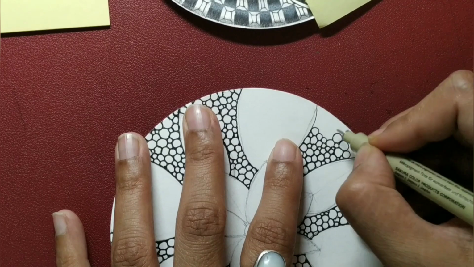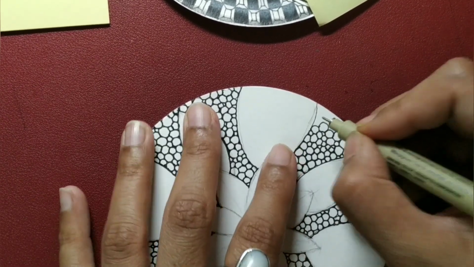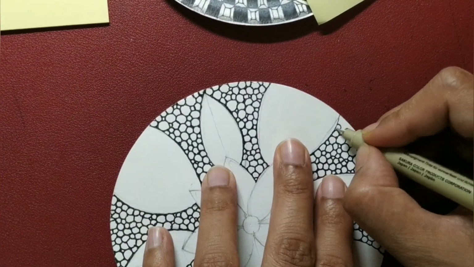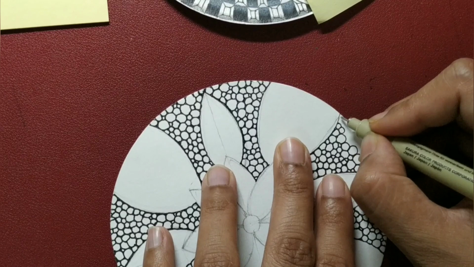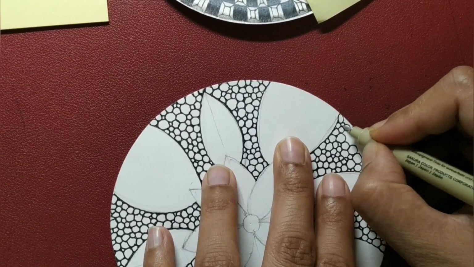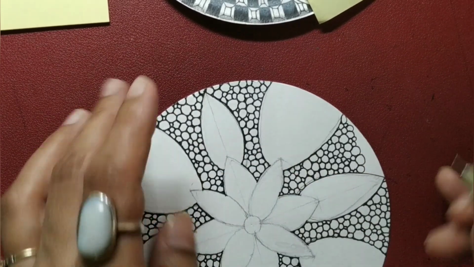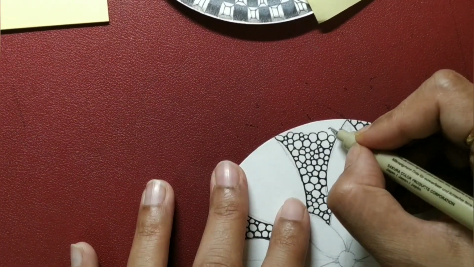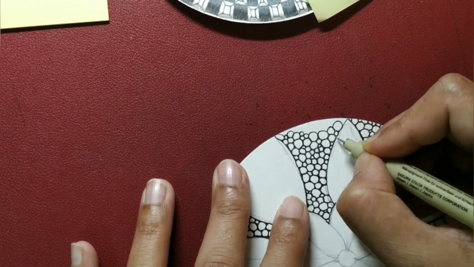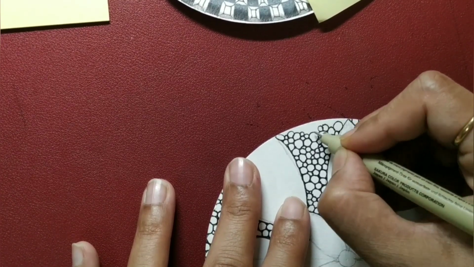Just add some black there. Right, so we are almost done with our tipple.